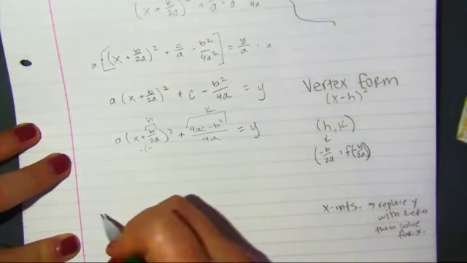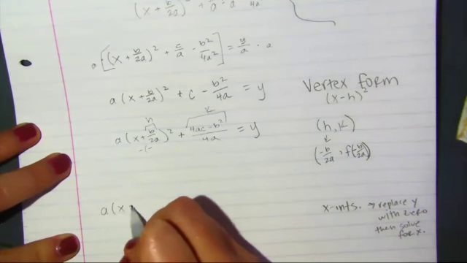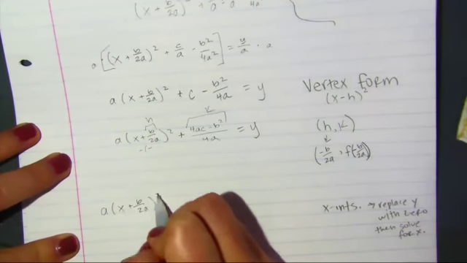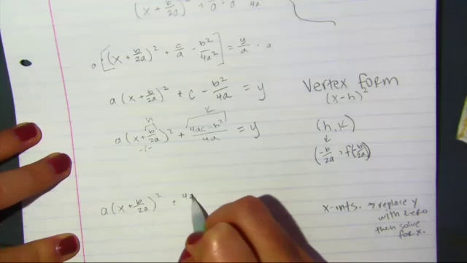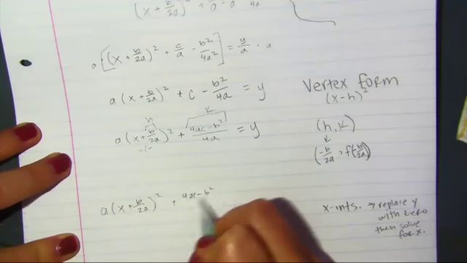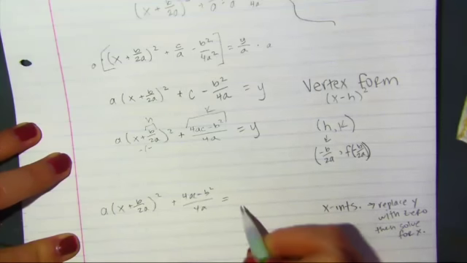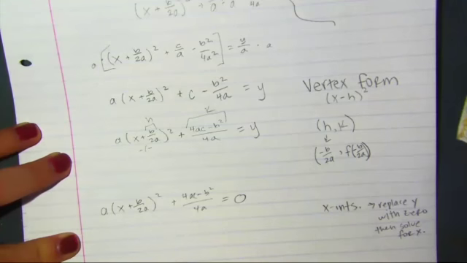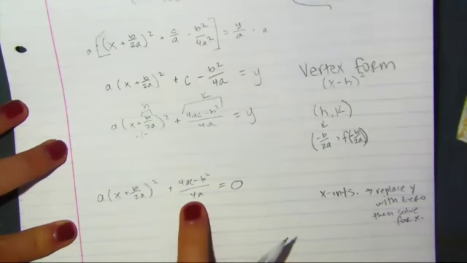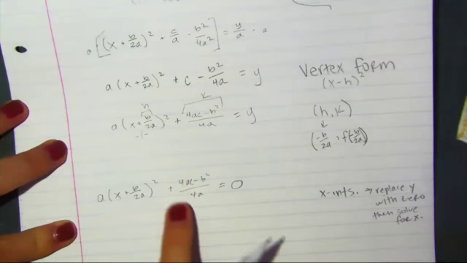All right, here we go. Okay, replace this y with a 0. And now I'm going to start trying to isolate this x. I'm going to start by adding this. I'm sorry, not adding. It's already adding. I'm going to subtract this piece to the other side.